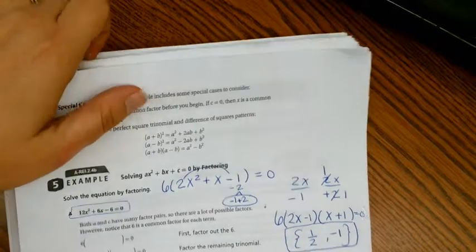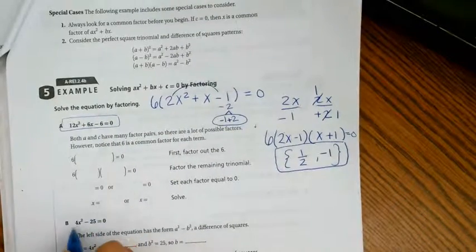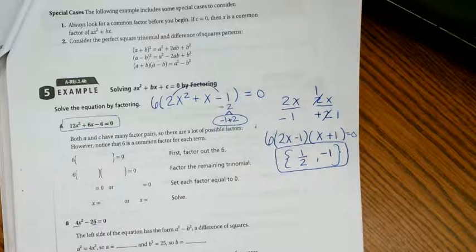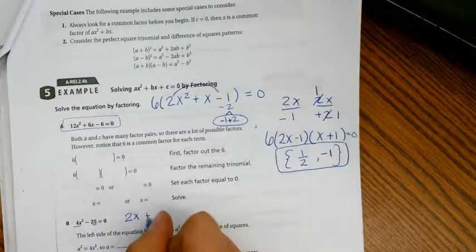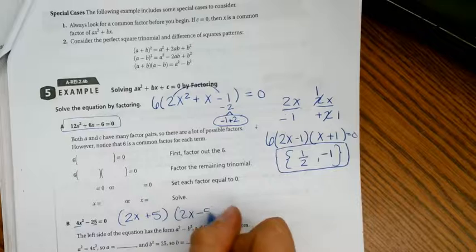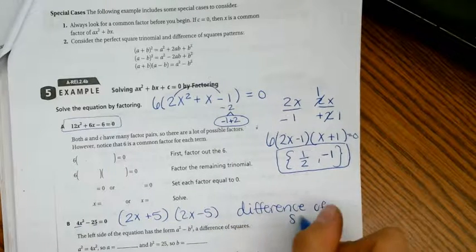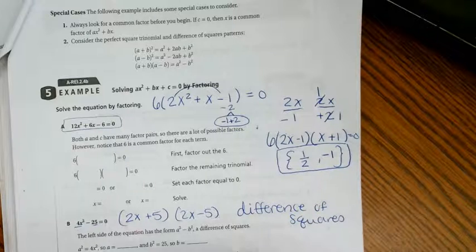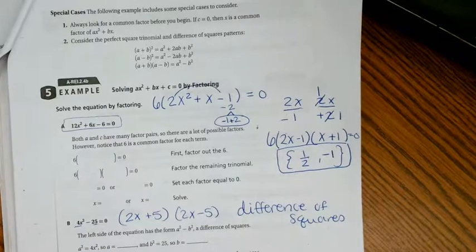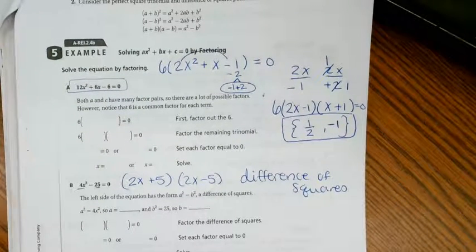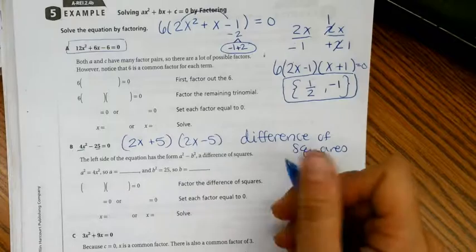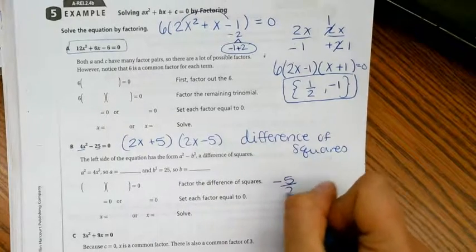Let's try another one. Do you guys see how this is a perfect square minus a perfect square? Take the square root of both of them with the plus and minus version. That's called difference of squares. So, with that, our solutions are negative 5/2 and 5/2.